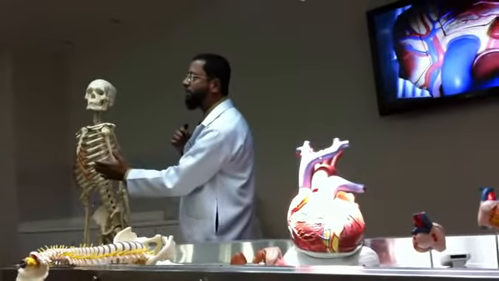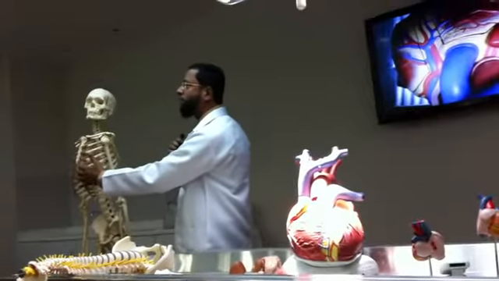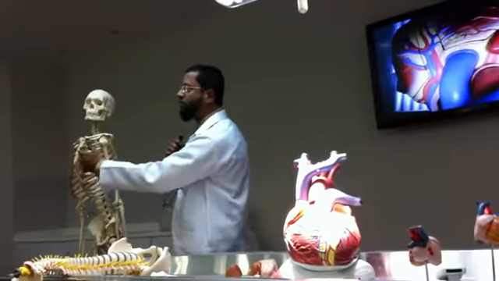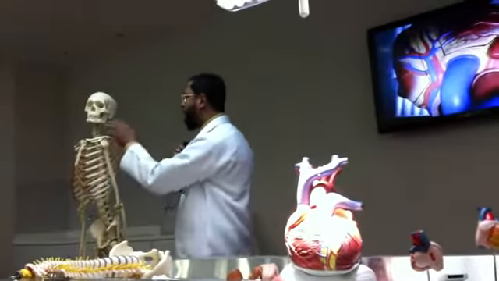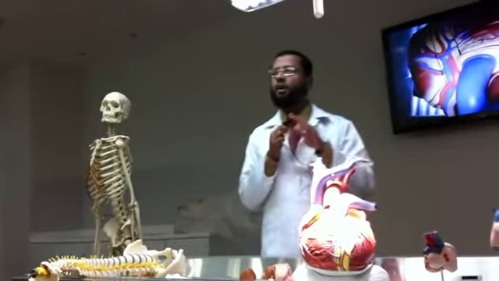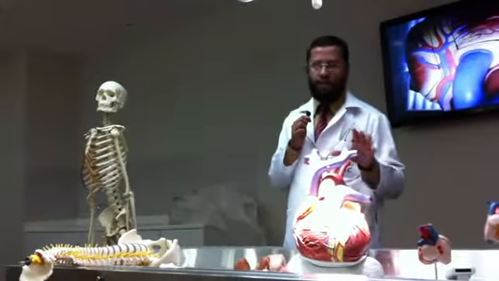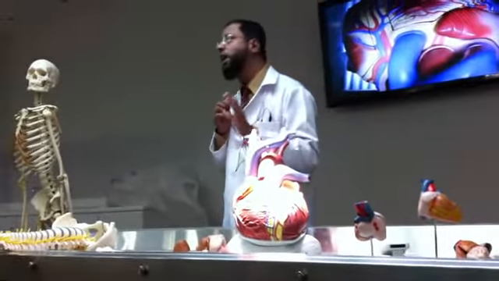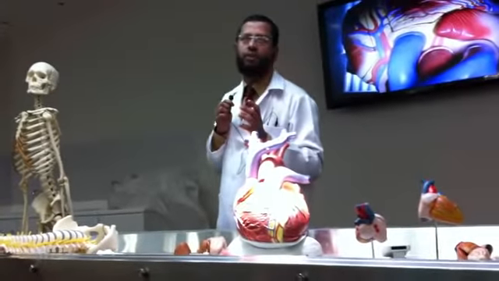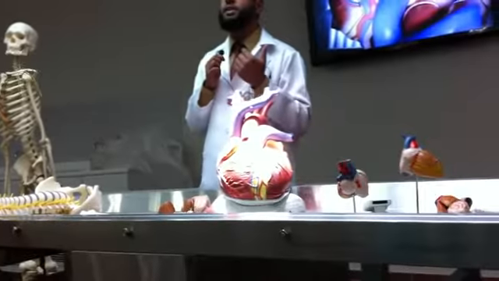On the sides, ribs are present; in front, the sternum, the body, manubrium, and xiphoid process; and behind we have 12 thoracic vertebrae. They all surround these vital structures: the two lungs, the heart in the middle, and the great vessels. So this is the additional support given to us.